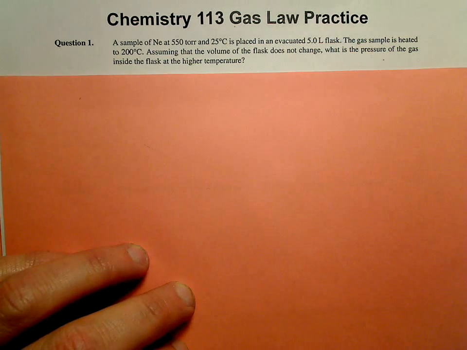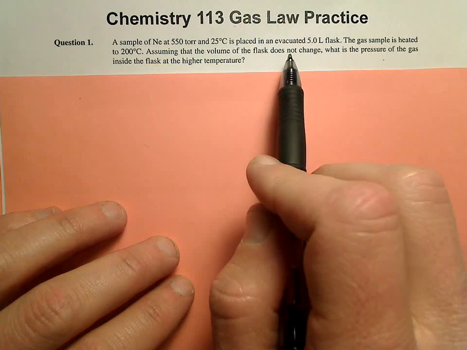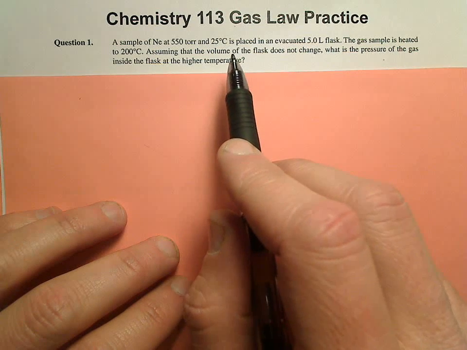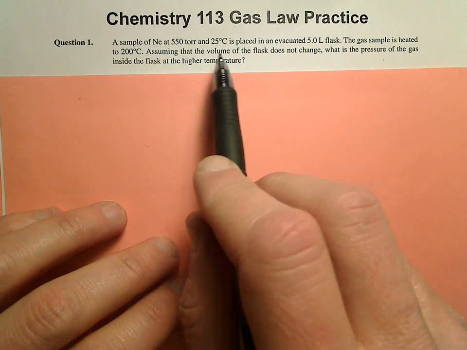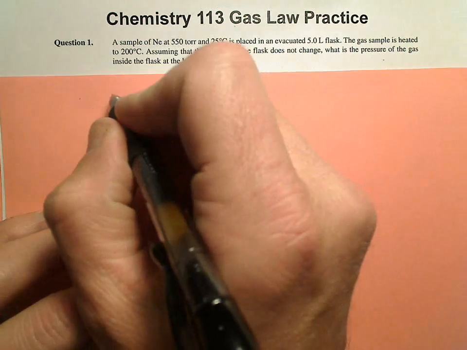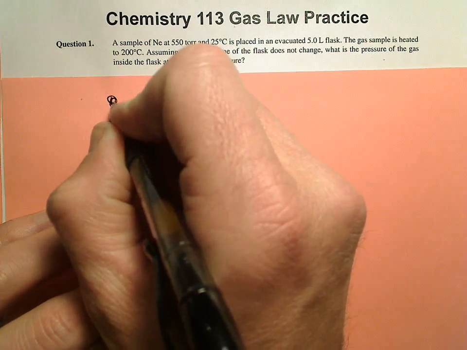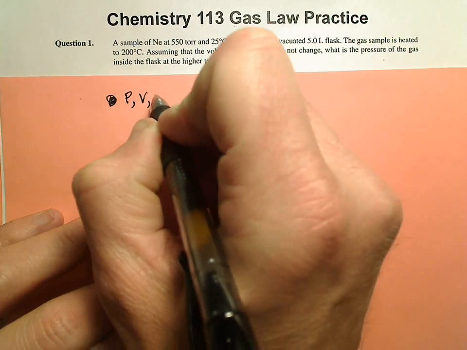All right. So, what do we have? Do we have anything about moles or mass or stoichiometry, anything like that here? Nothing there. All we're doing is taking a gas at one set of conditions. So here we have one point, and that's got a pressure and a volume and a temperature.